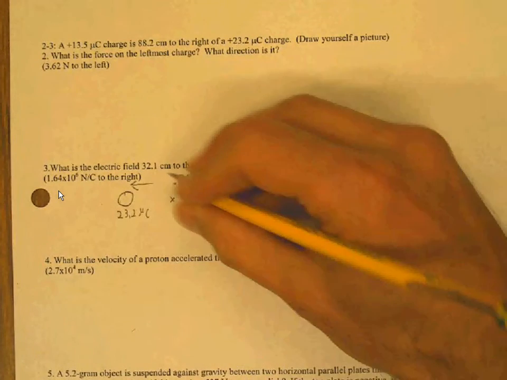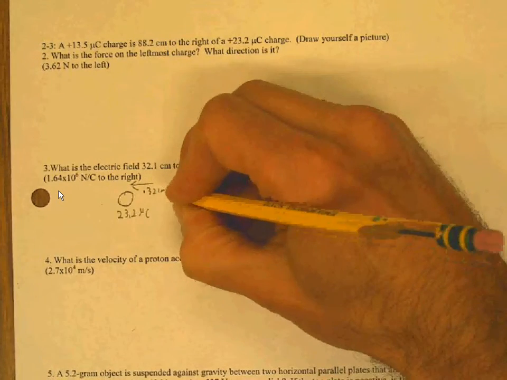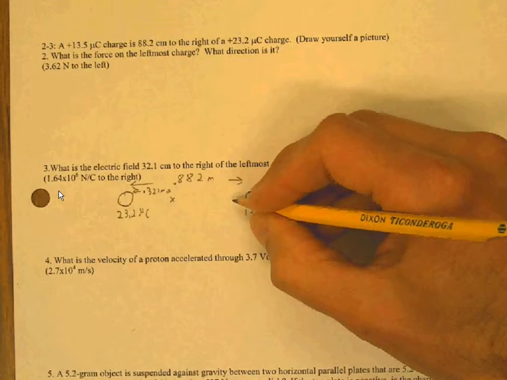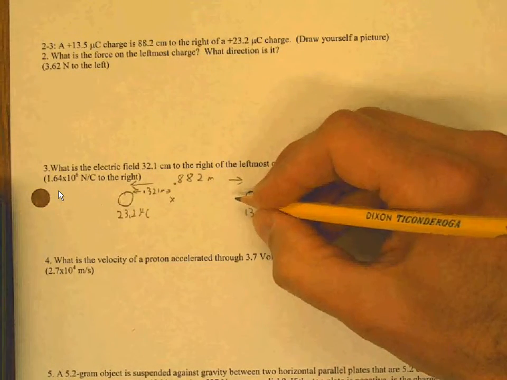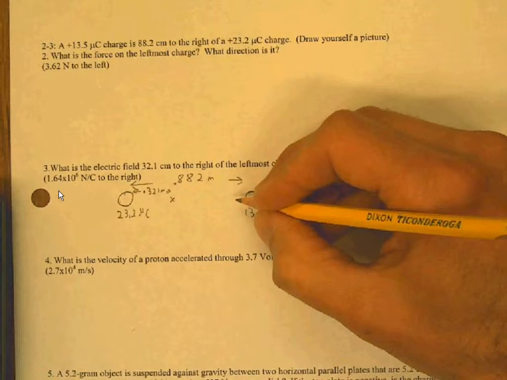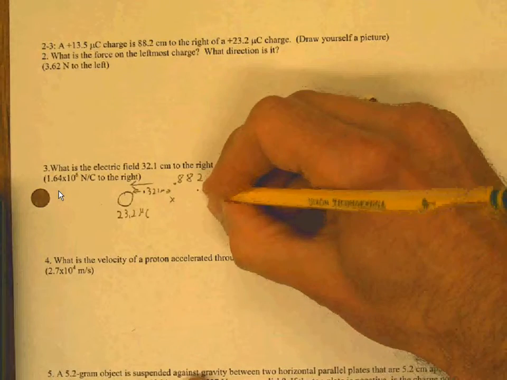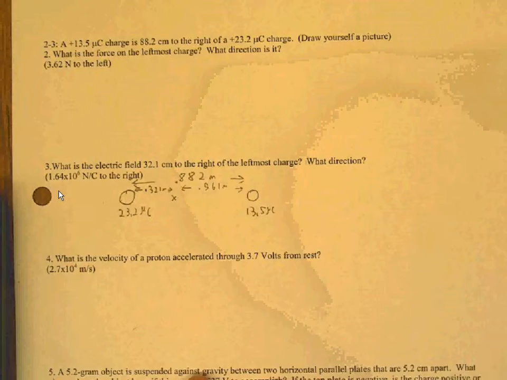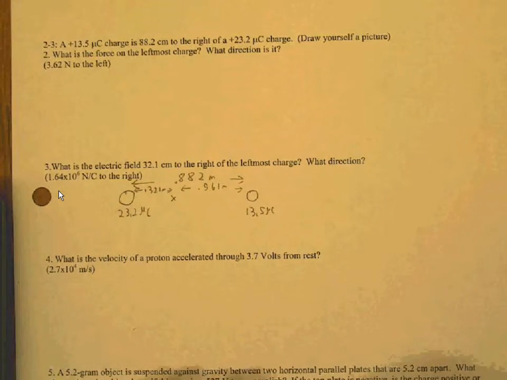Okay, if that's 0.321, then this distance here is, we just have to subtract, right? So 0.882 minus 0.321, that's 0.561. Is that distance? Okay, and then we want to find the electric field.